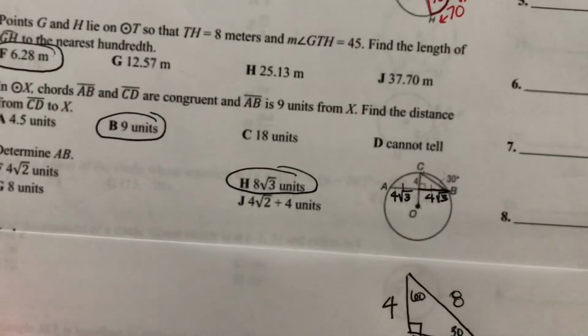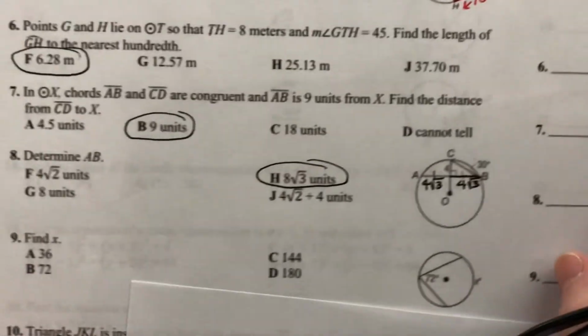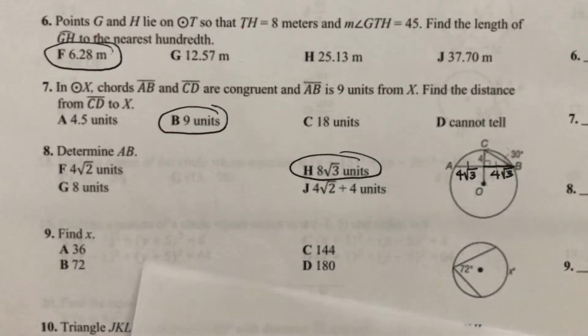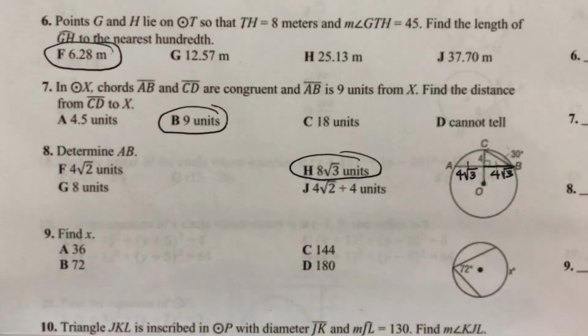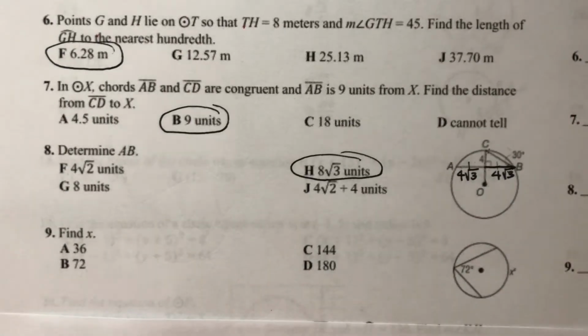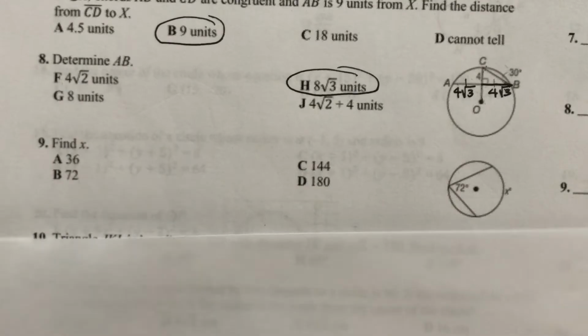Hopefully you guys can kind of put that 2 and 2 together and figure that out. This is not just isolated to just this chapter. You've got to remember the stuff you learned earlier too. All right, number 9, find X. This one's a little easier. Here, this is just this chapter.